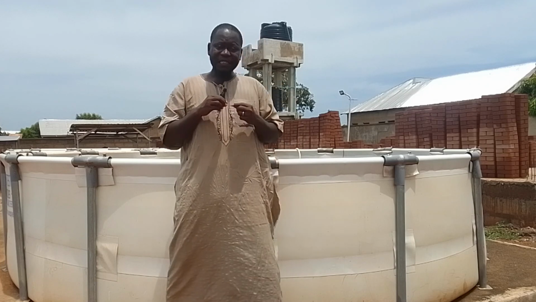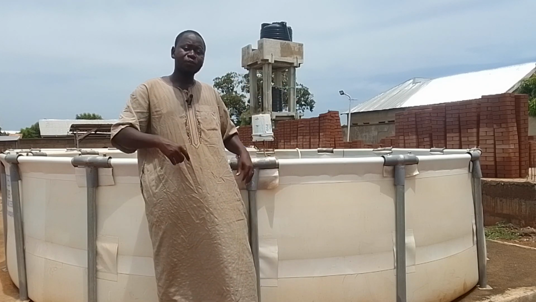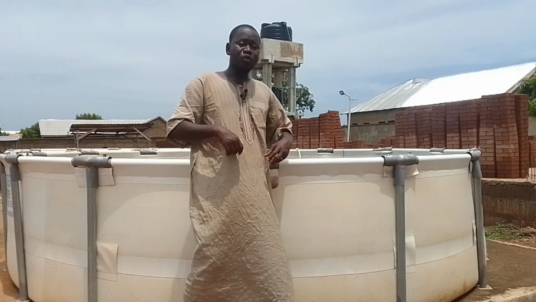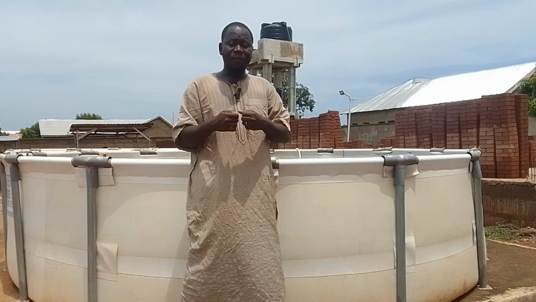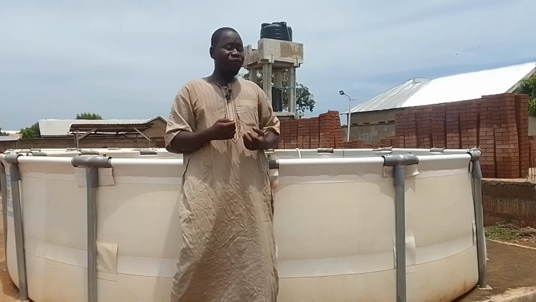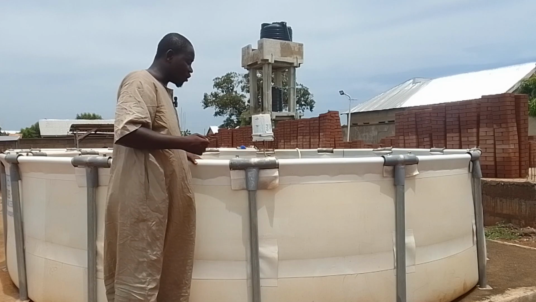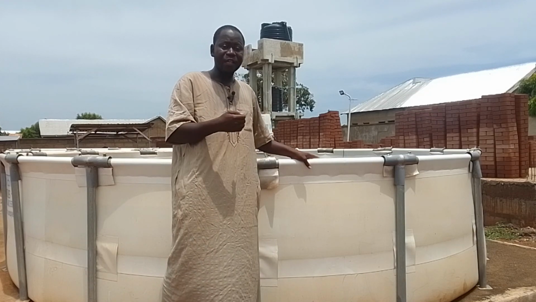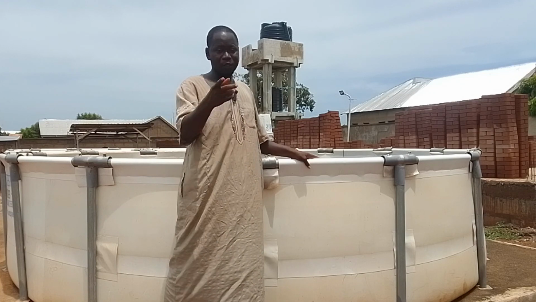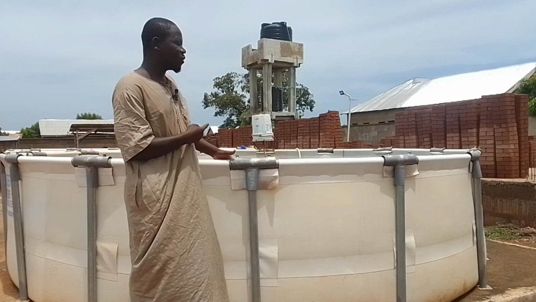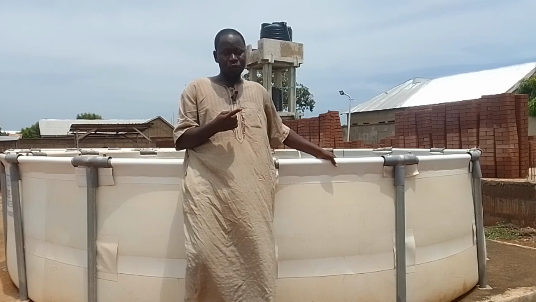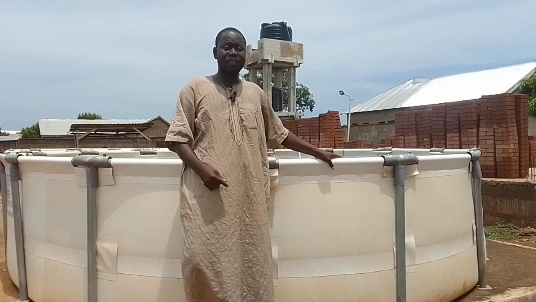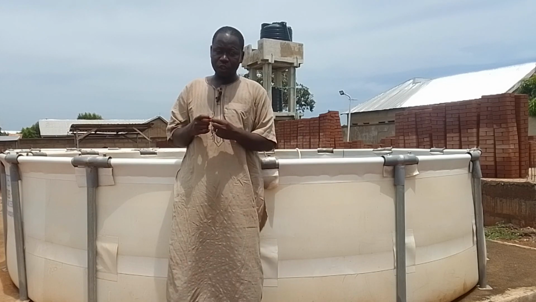Another advantage is that this system can help you stock more fish, because when the fish are more and they produce more waste, they easily contaminate the water and they will not grow well. But if you have this system that adds oxygen into it, you can stock more fish. And if you stock more fish and they grow very well, it means more money. So this system is a very important one you have to have, especially if you are running it in combination with the recirculating aquaculture system. It's going to help you tremendously.